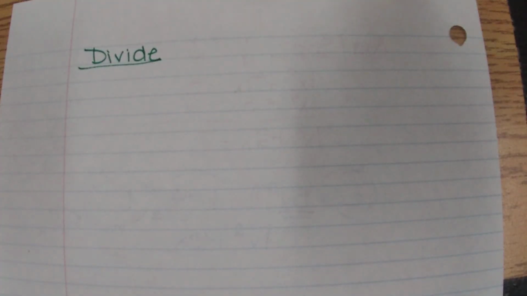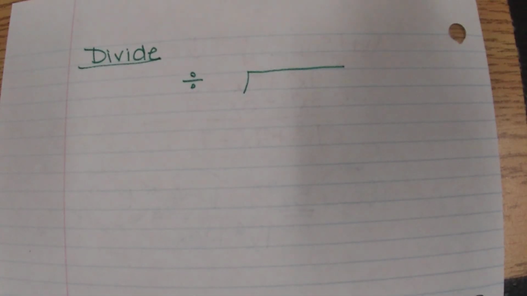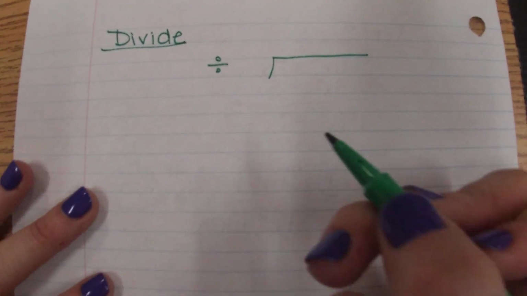Okay, there is one more operation that we can do with polynomials, and that is division. Okay, division can be any of the signs that we know with division. So we have a division sign, we have a division sign, or we can write it as a fraction.